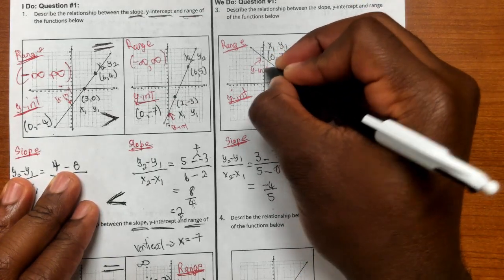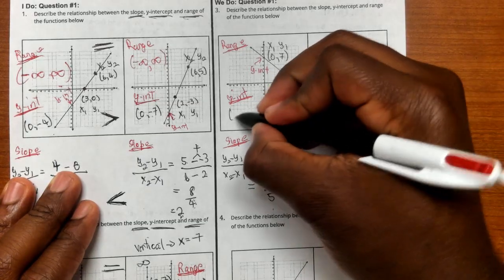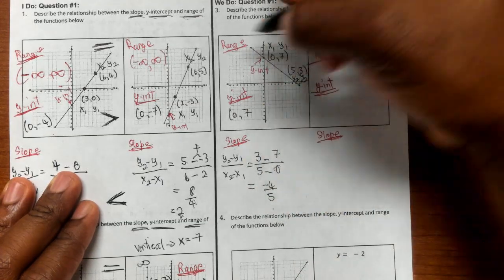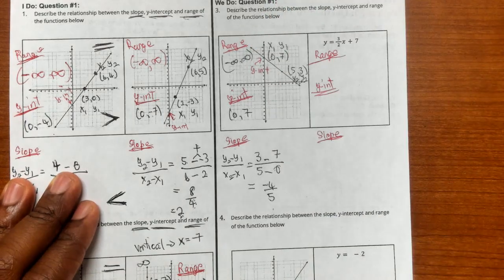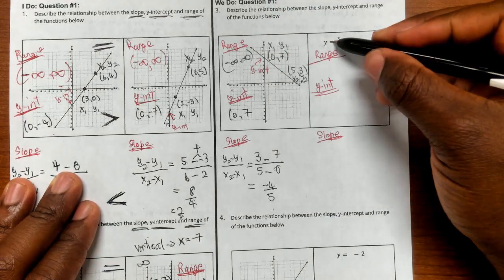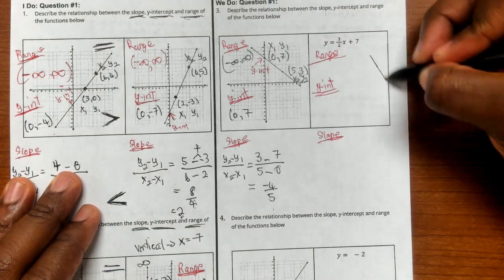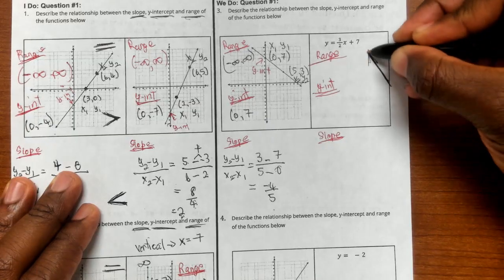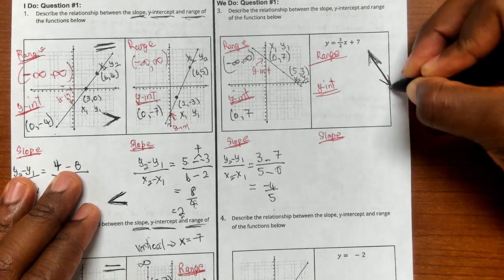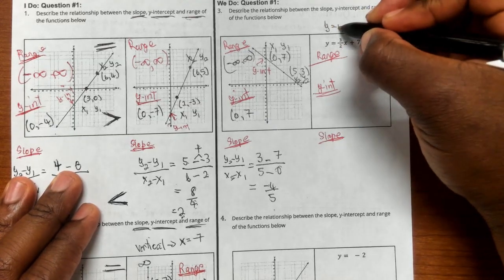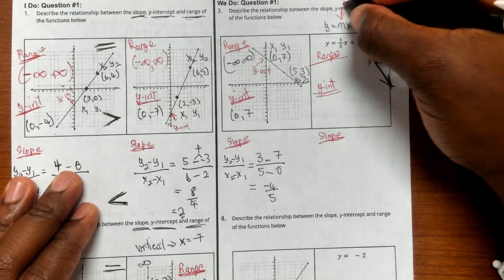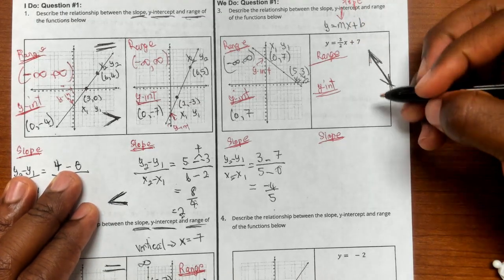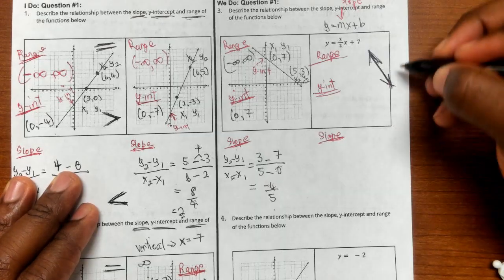The y-intercept looks like it's right here. So that would be a coordinate 0, 7, and there are arrows at the end of these, so it's negative infinity to positive infinity. Here, for the slope, we're given a diagonal line. A diagonal line looks like this, with 2 arrows at the end, and this equation is also in the form y equals mx plus b, where m is the slope and b is the y-intercept.